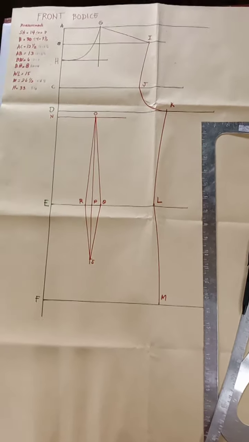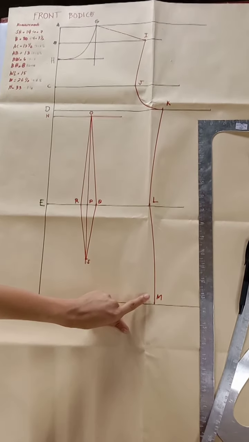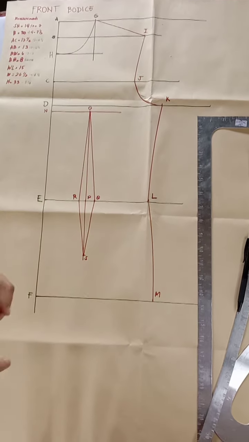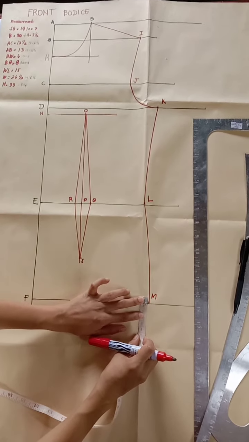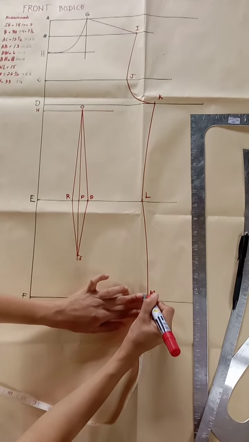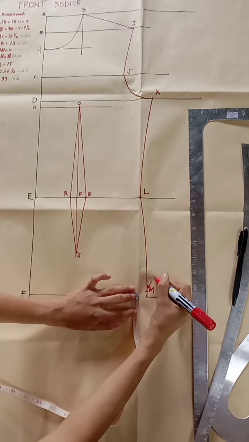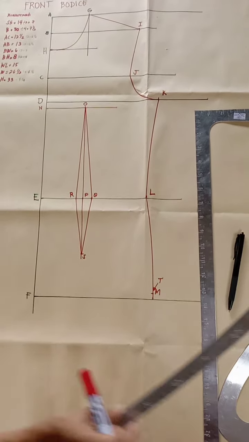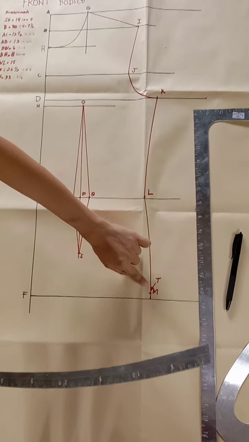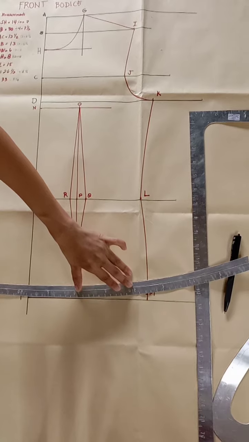Last step, step 19, from point M, measure 1 centimeter upward and mark it as point T. And then, connect points F and T using a hip curve.